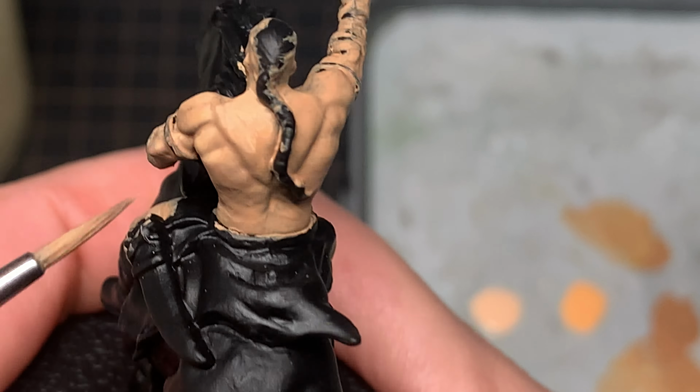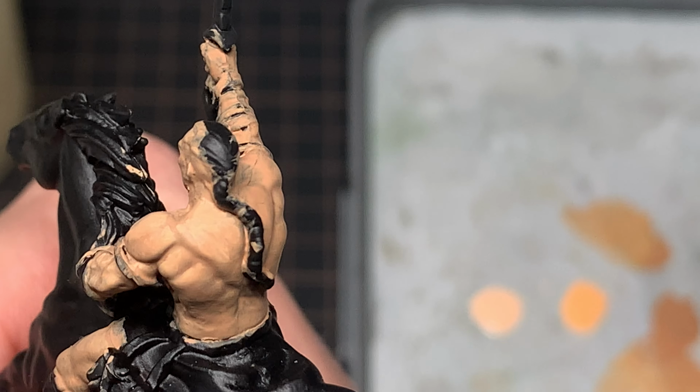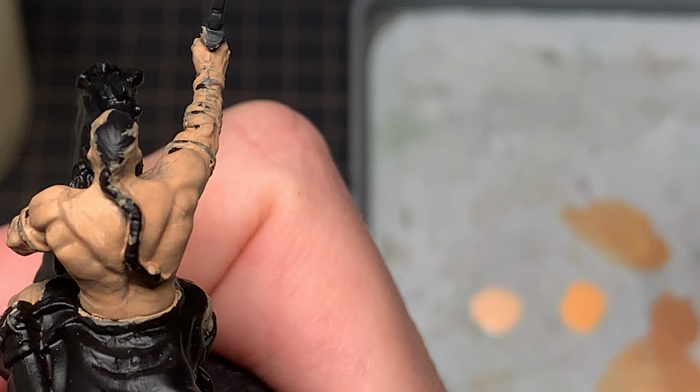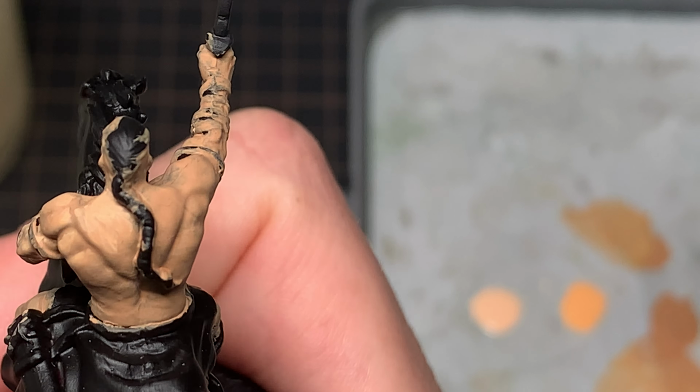Yeah, none of this is figure painting. It can be really enjoyable and therapeutic and have beautiful and wonderful effects, but it doesn't just happen. You've got to do these things to the extent that you're happy with.